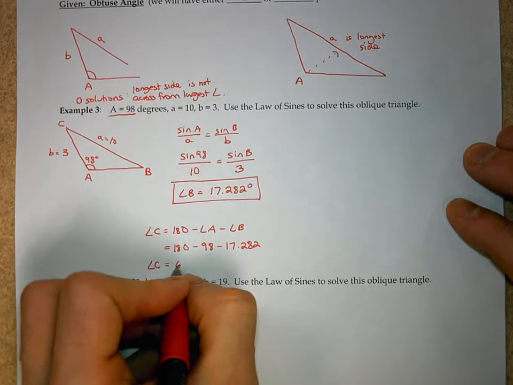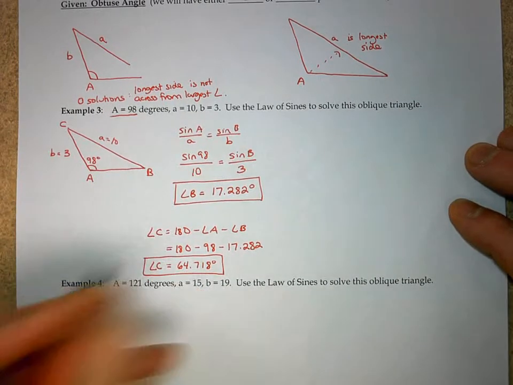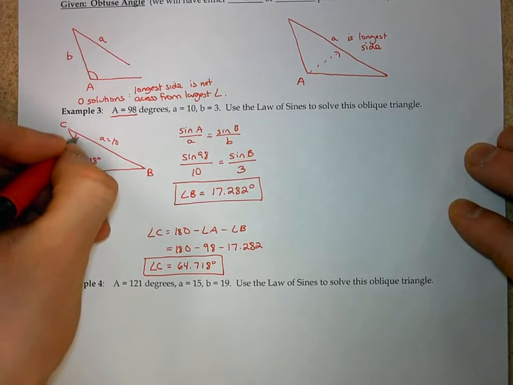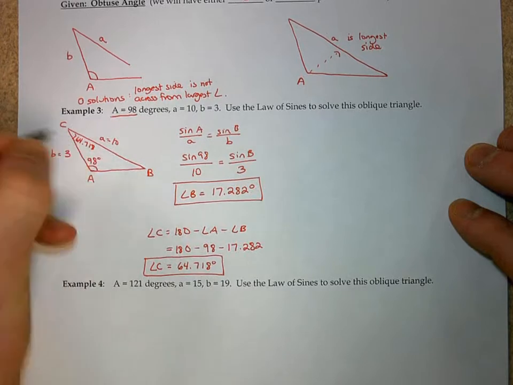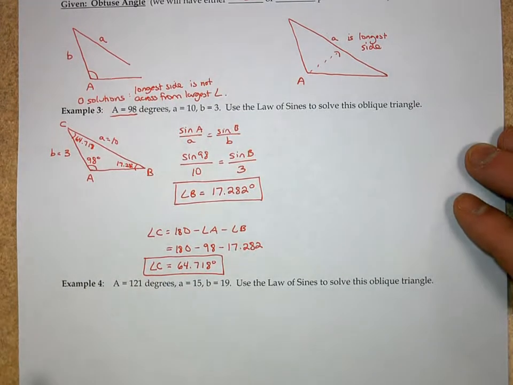So angle C then will be 64.718 degrees. So angle C here is going to be 64.718. Angle B is 17.282.